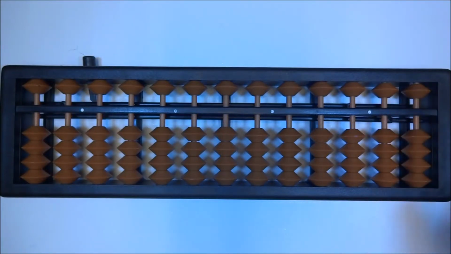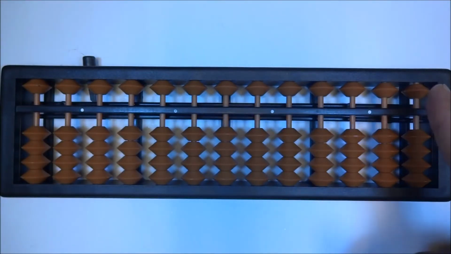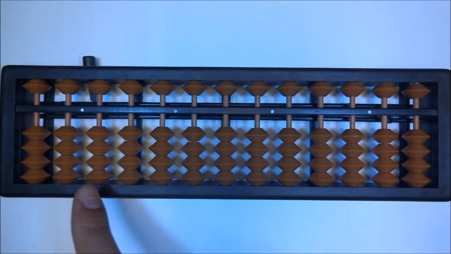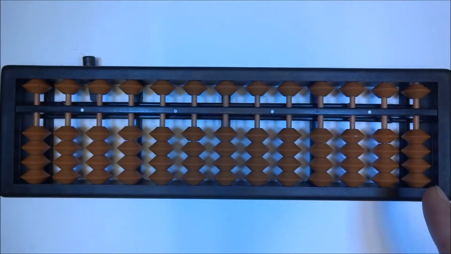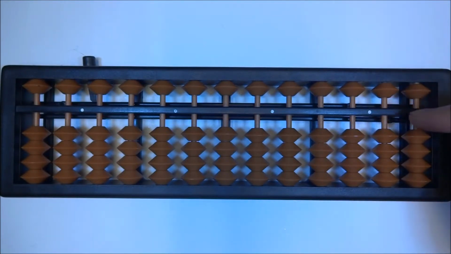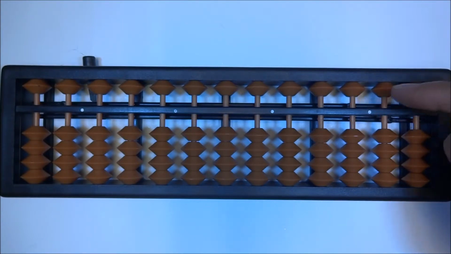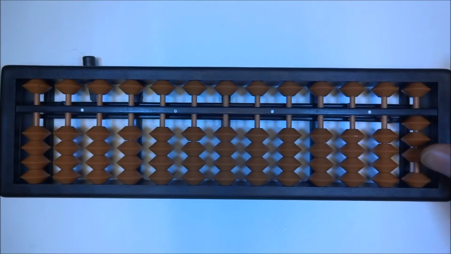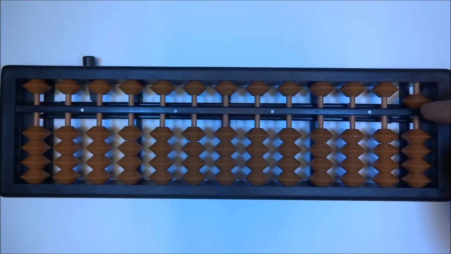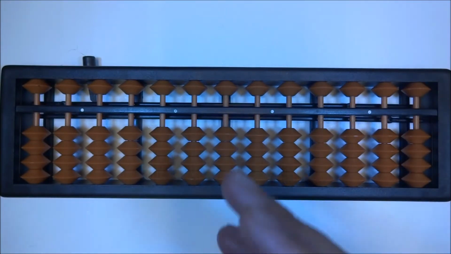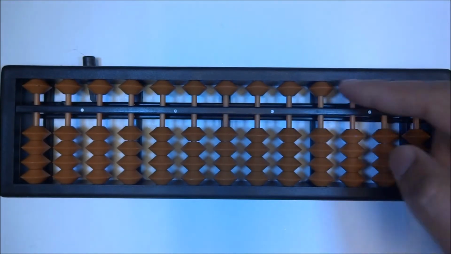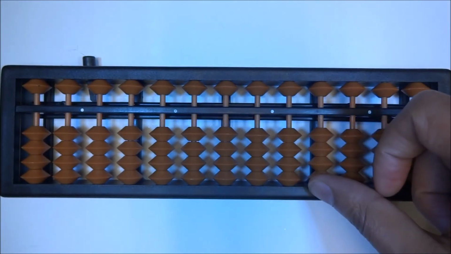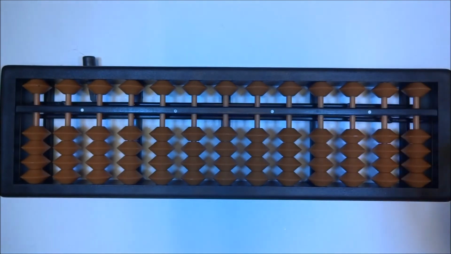The heavenly beads have the value of 5, whereas the earthly beads have the value of 1. The heavenly beads are moved by your forefinger, and the earthly beads are moved by your thumb. Now it is very important that we establish this habit of moving the heavenly beads by your forefinger and the earthly beads by your thumb, and you will see down the road why.